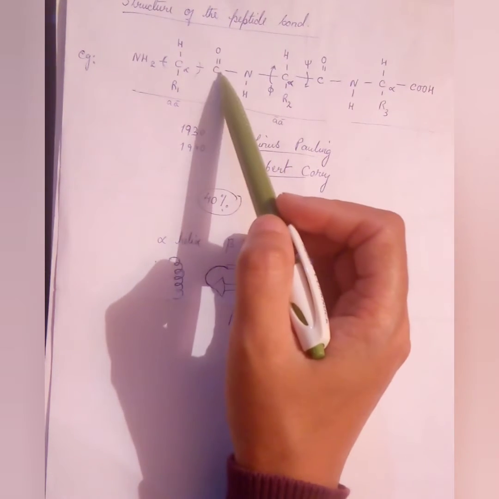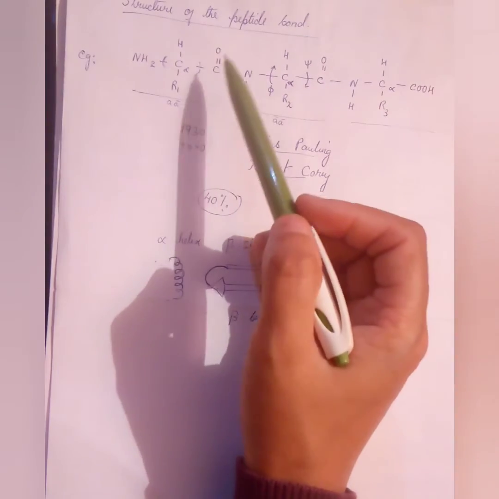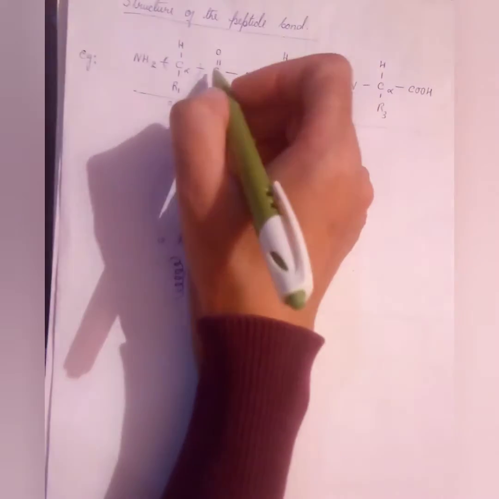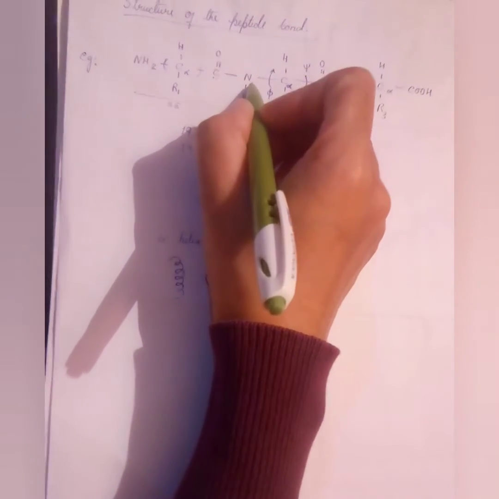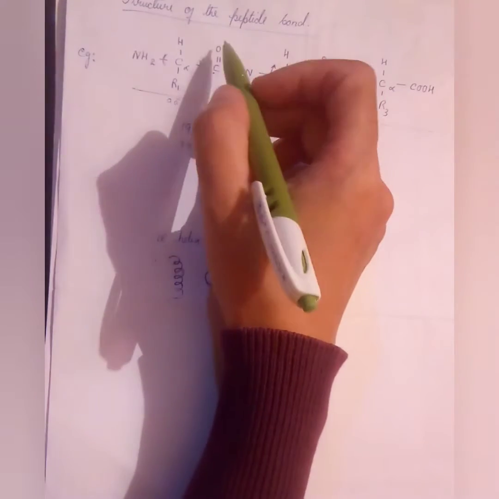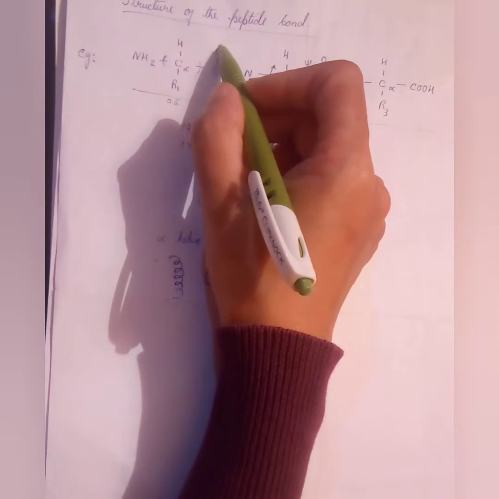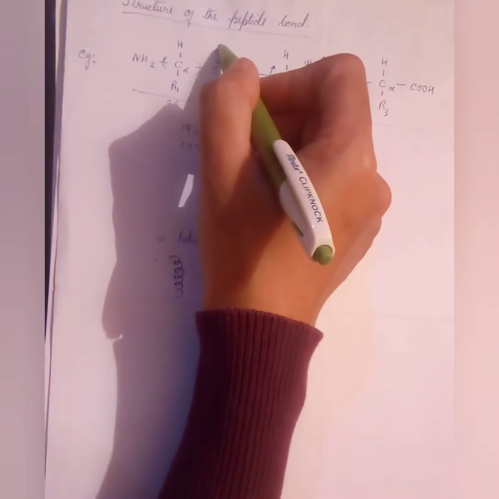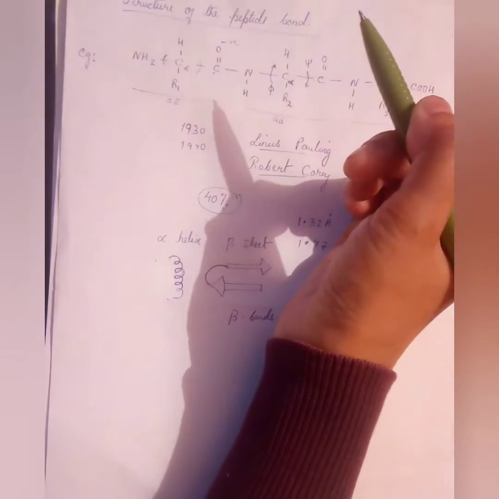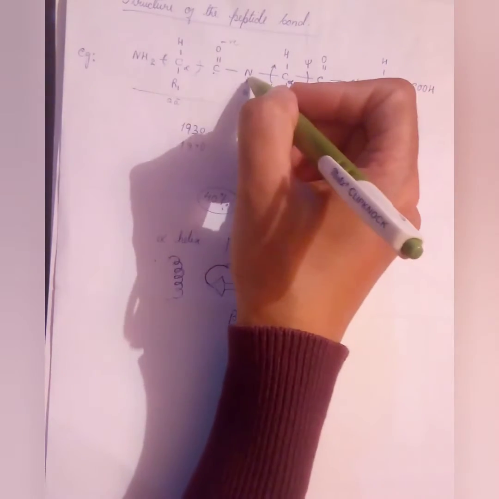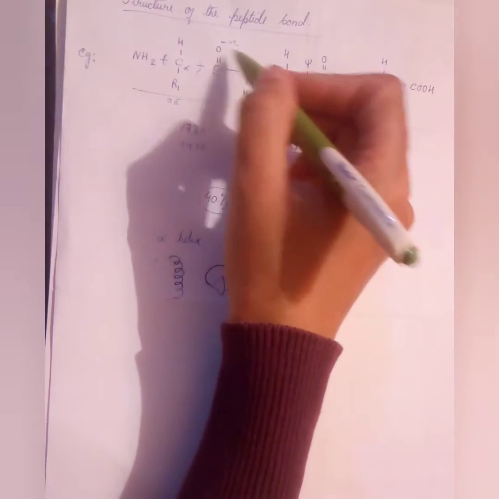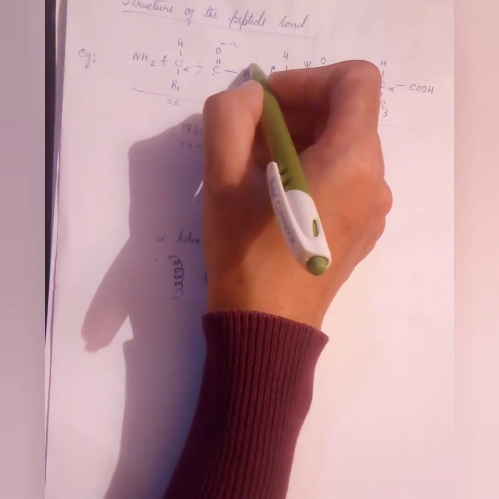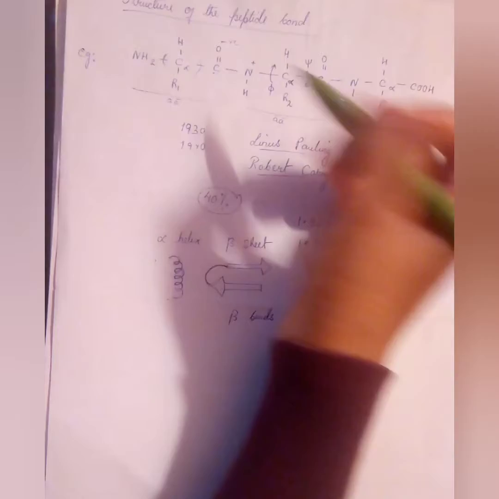As a result, the oxygen will have a partial negative charge, and the nitrogen will have a partial positive charge.